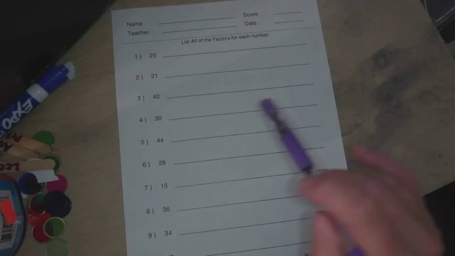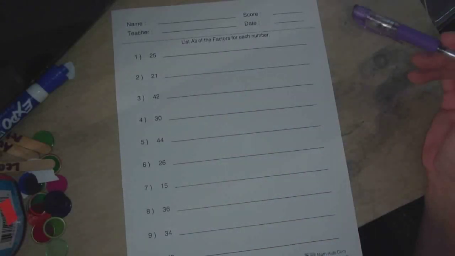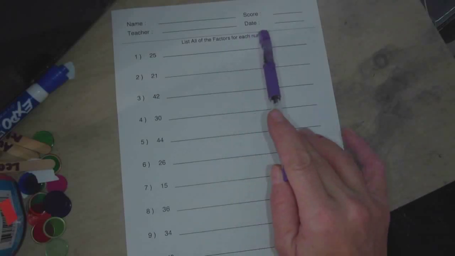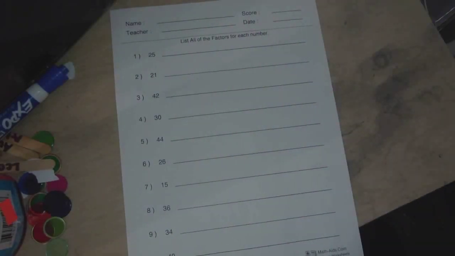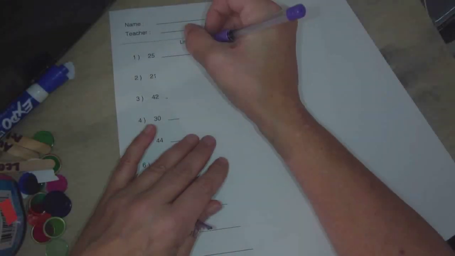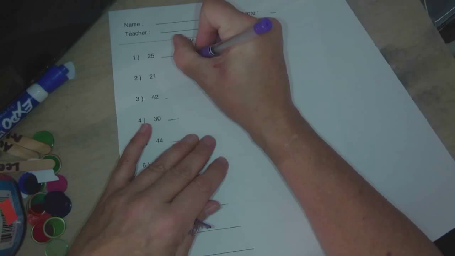Tonight's homework is more practice with factoring. List all the factors for each number. The way that I'm going to do this is, remember when we did it in class, I showed you how to make a T.